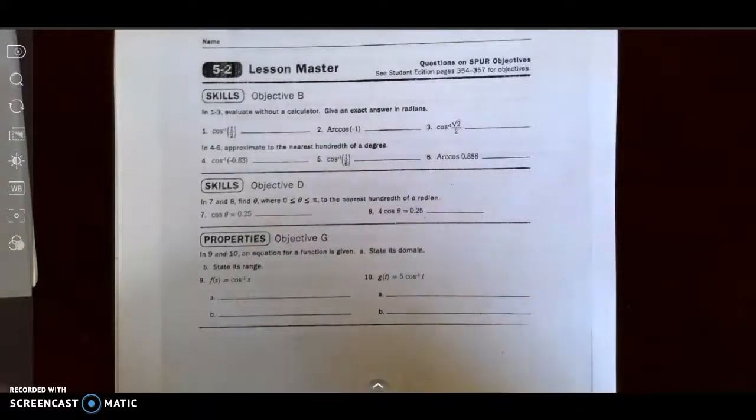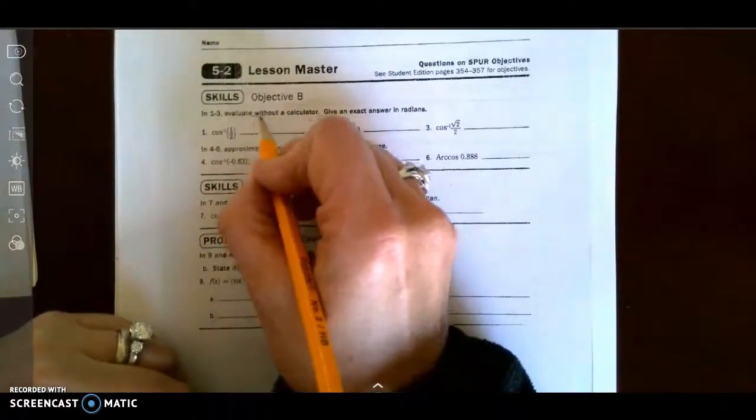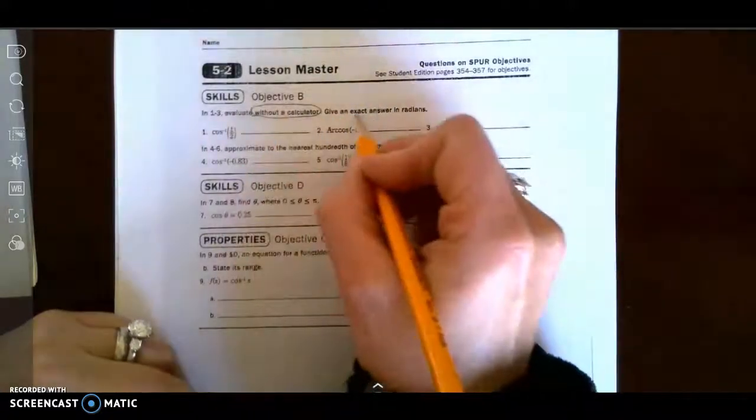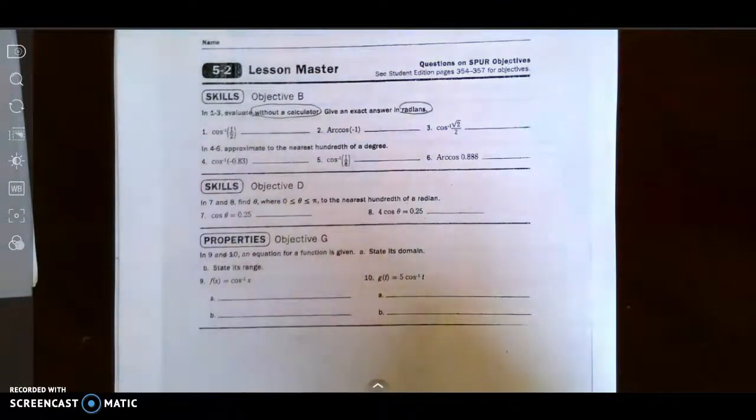So we're going to do Lesson Master 5.2, which is all about the inverse cosine. And we're going to do numbers 1 through 10. Right. And these first three were asked to evaluate without a calculator and give an exact answer in radians. All right. So I'm going to be looking at inverse cosine.